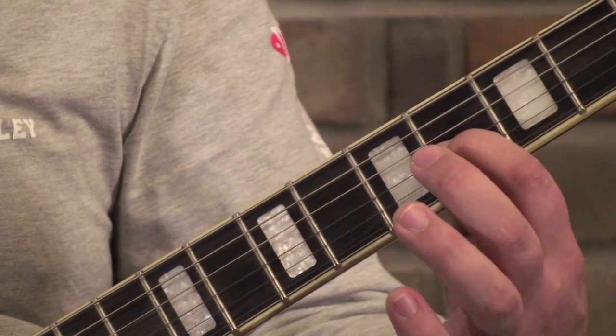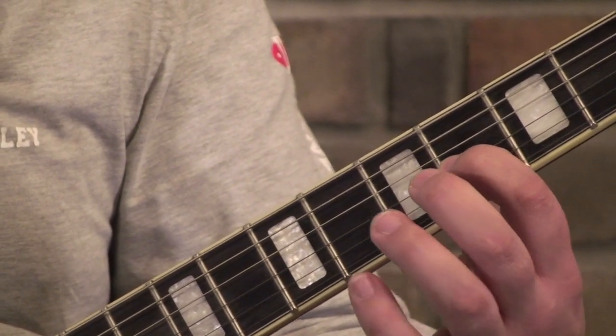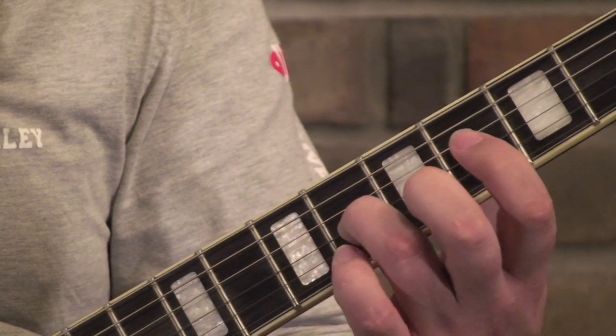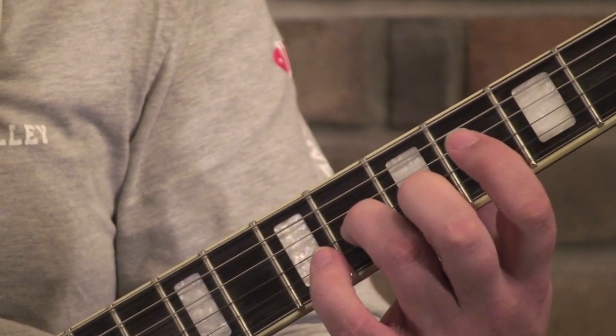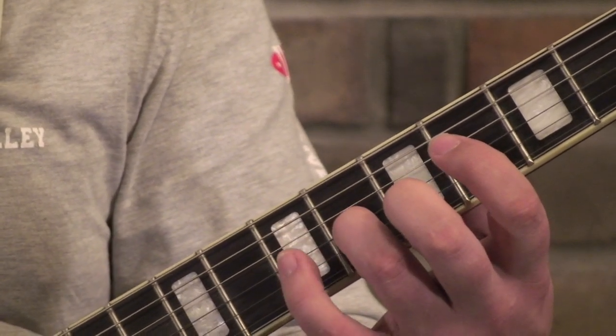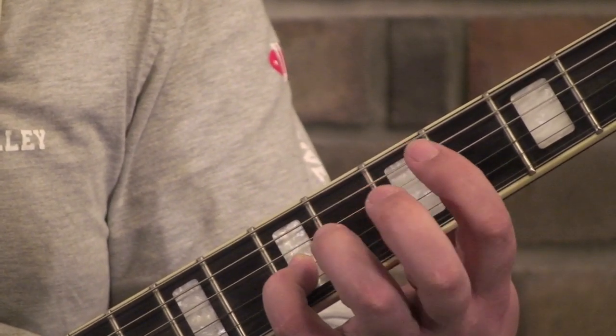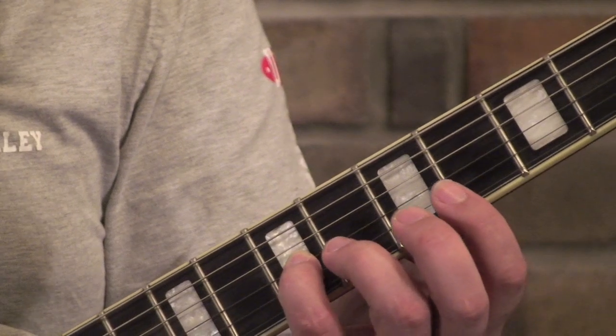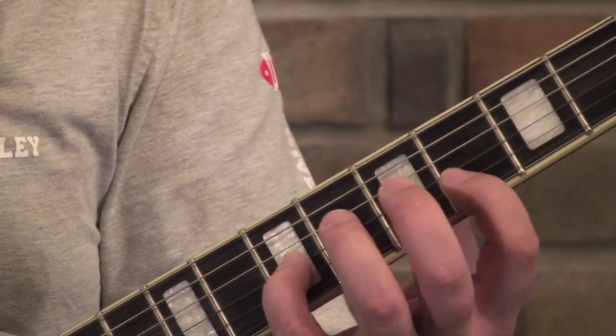Index finger on the 3rd string, 4th fret. Ring finger on the 6th fret, 3rd string. And then pinky finger on the 3rd string, 7th fret.